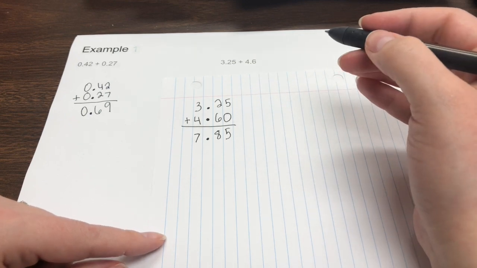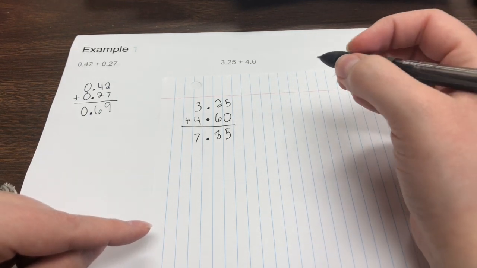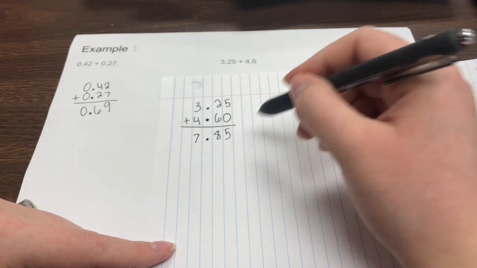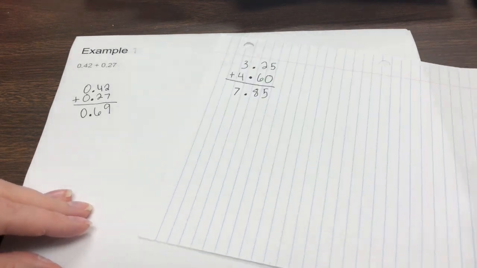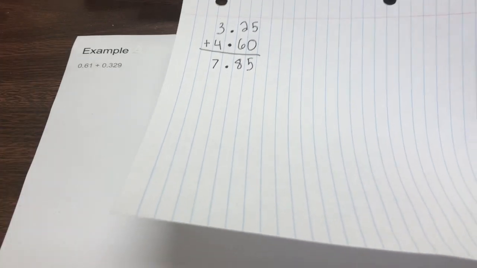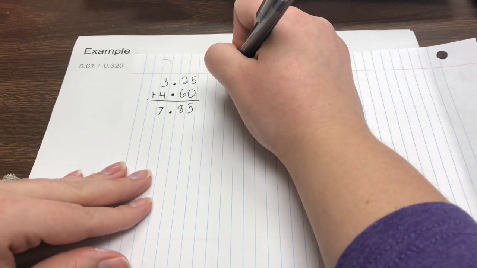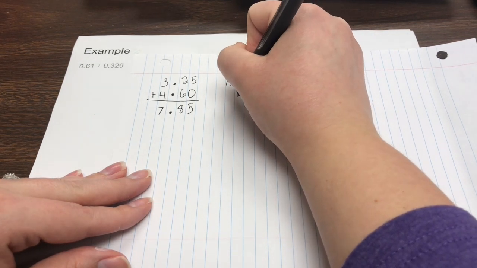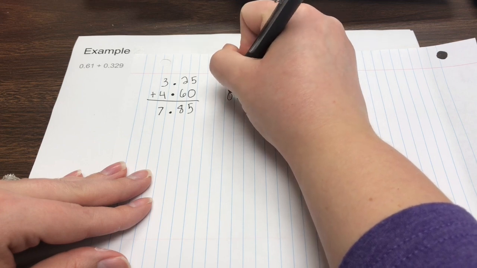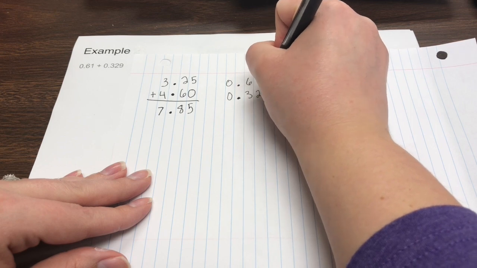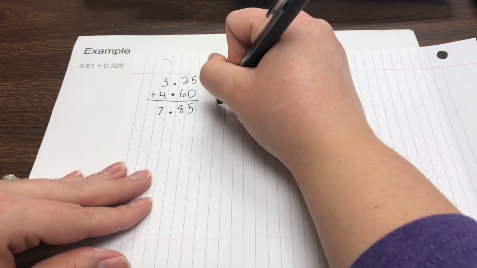My students that write bigger or are kind of a little messy with their writing, this really helps them stay on track. So I'm going to use this paper for the rest of these examples, just to show you how this really helps. Okay, so we have 61 hundredths, and then I'm going to put my decimal. I've got 0 and 329 thousandths, and I am adding.